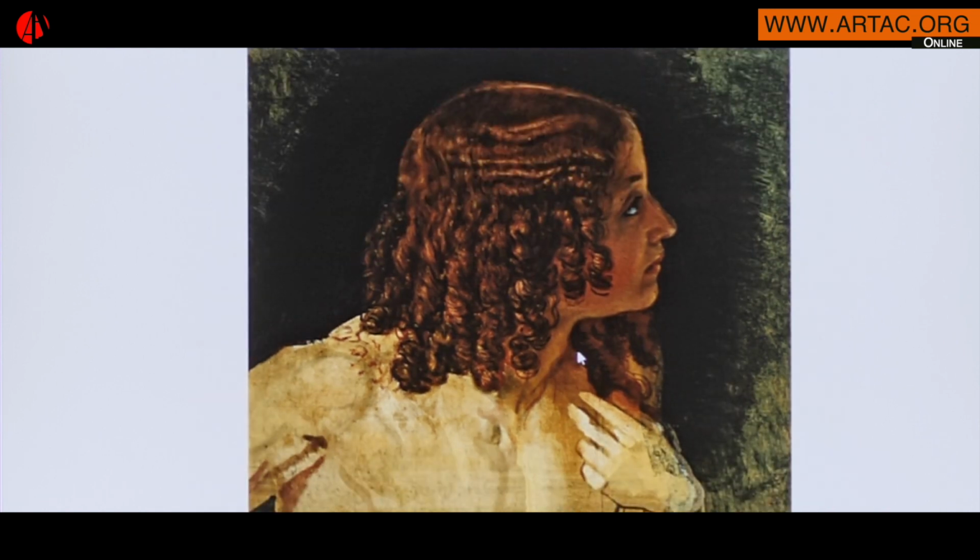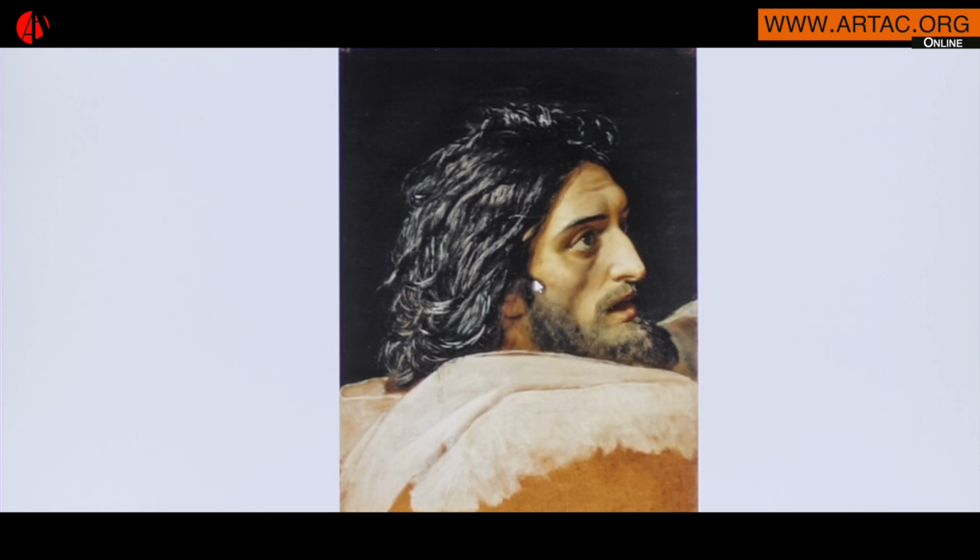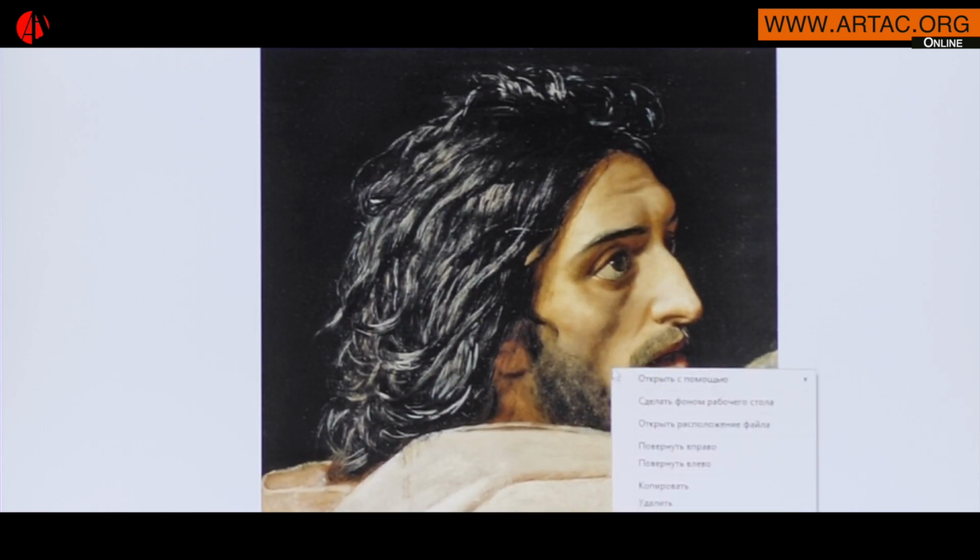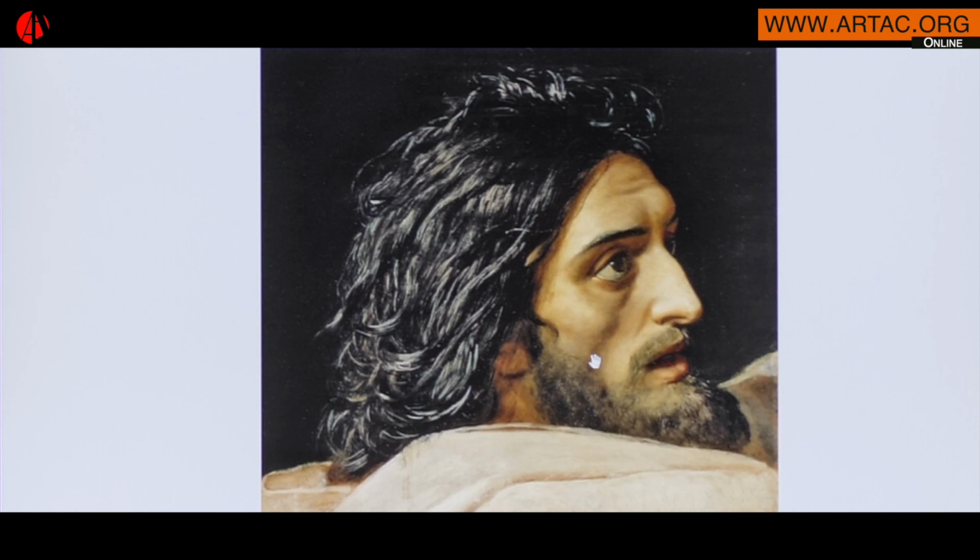So here is the body which stands. So this is the body which stands, the figure with golden curls, the person who stands behind John the Baptist. So here is the head of John the Baptist.